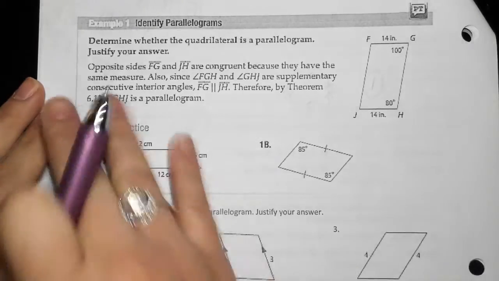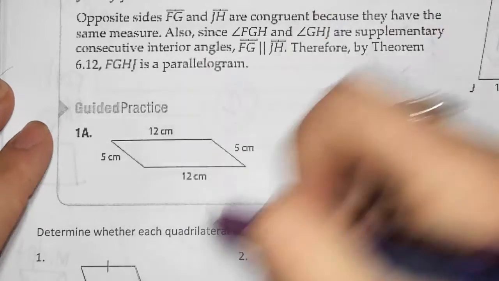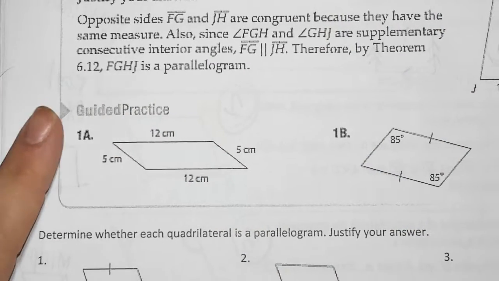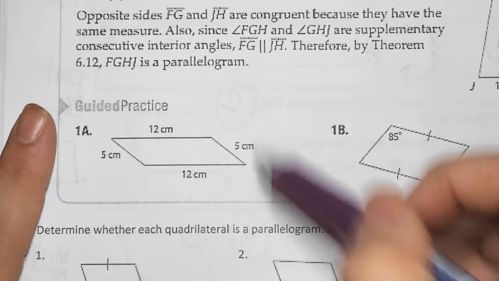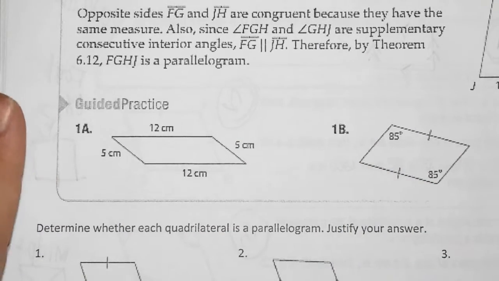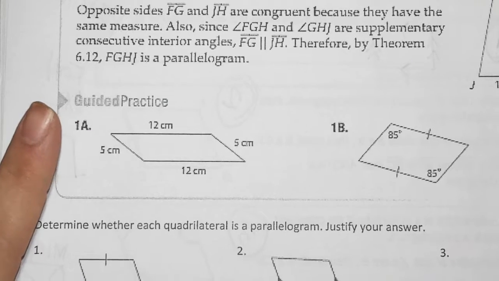Okay, so let's try this guided practice 1A and 1B. Well, they don't give us any dashes on 1A, but they actually give us measurements. So we're wanting to know, by the theorems, is this quadrilateral a parallelogram? Well, think about all the tests we just learned. Does it pass any of the tests? Yes.